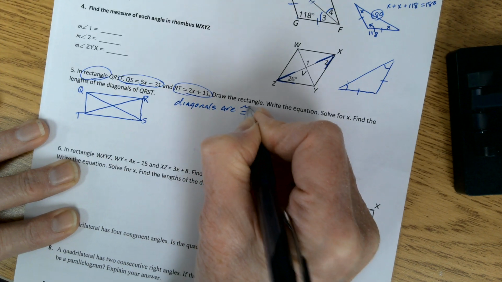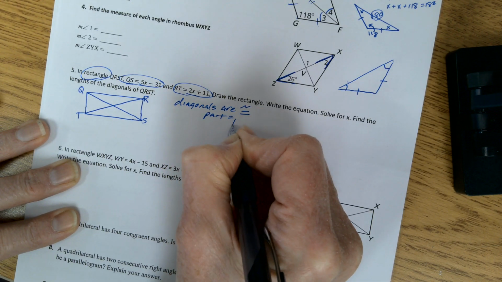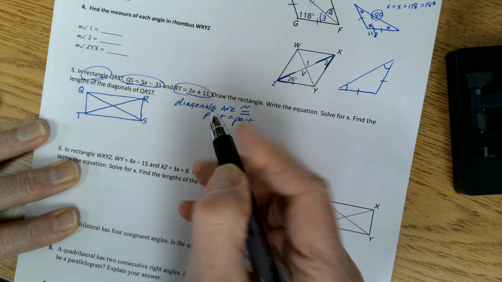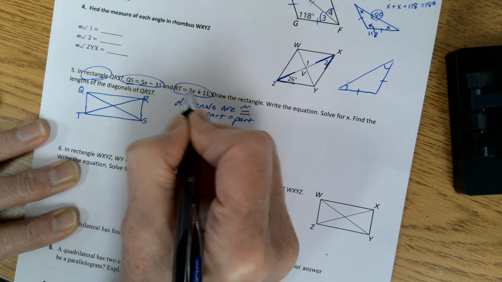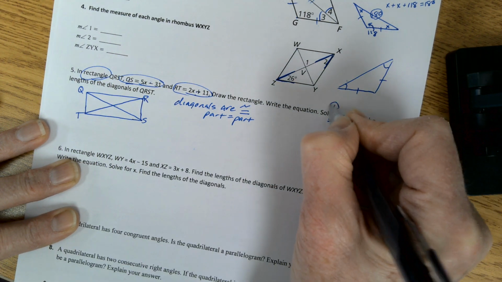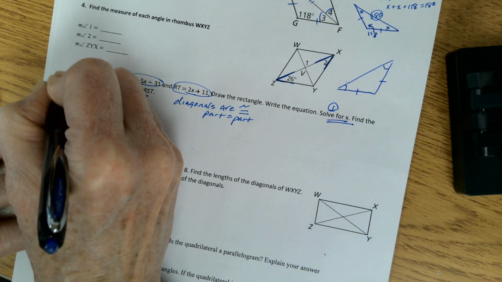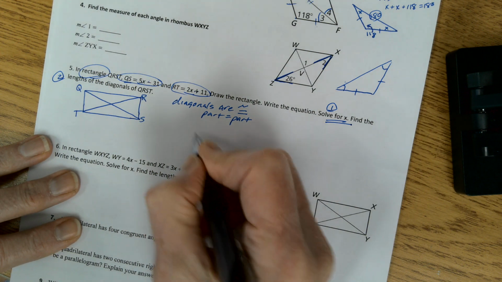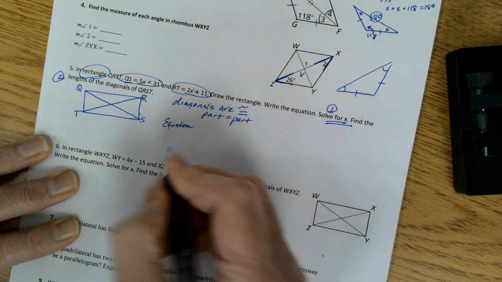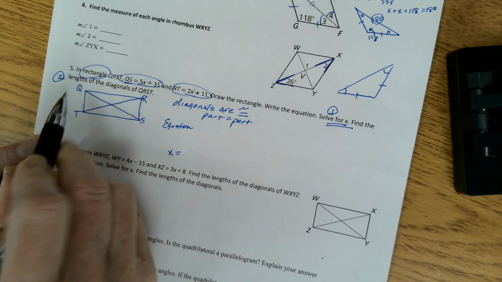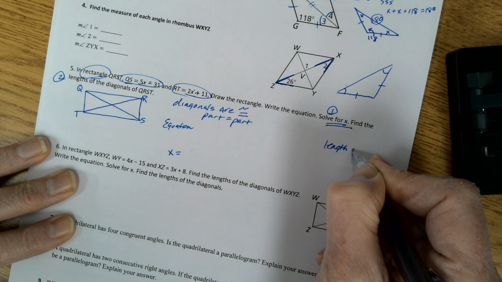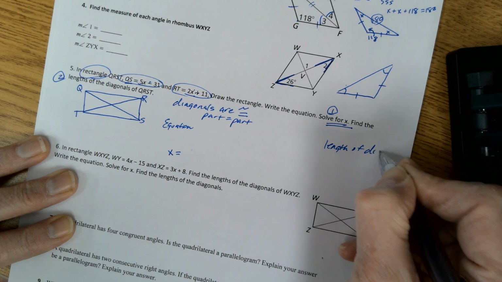They're congruent. That's part equals part. So these two lengths are equal to each other. You're going to write your equation, solve for x, and then substitute x back in to find the length of the diagonals.